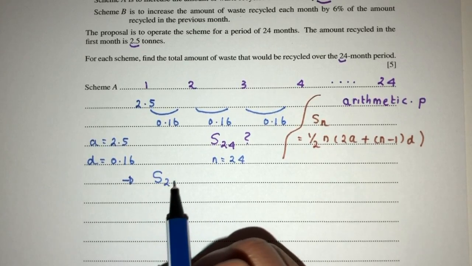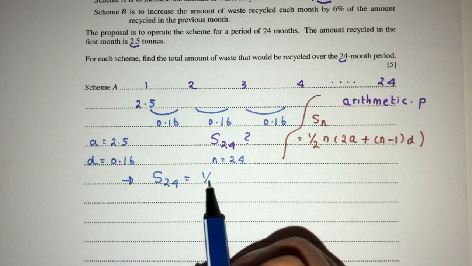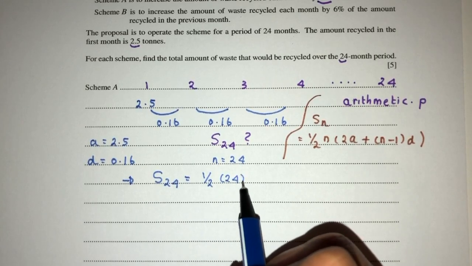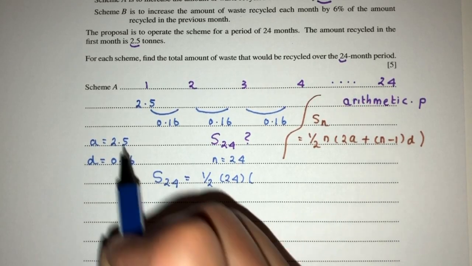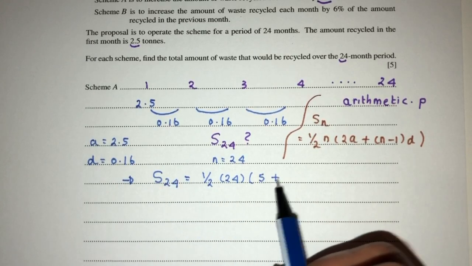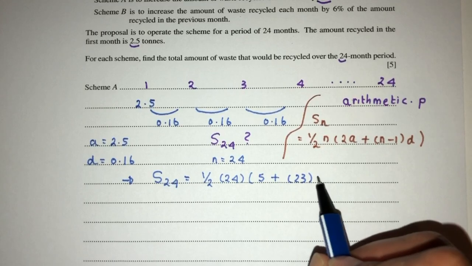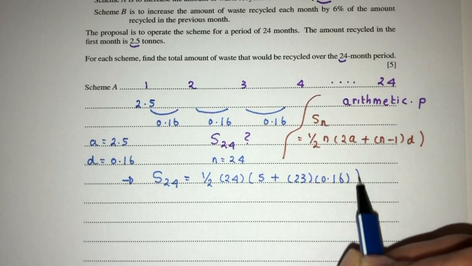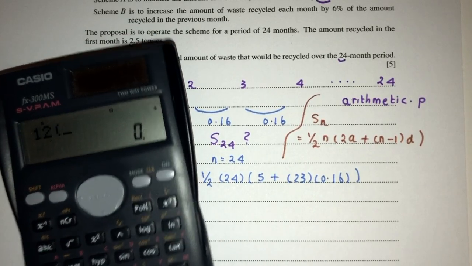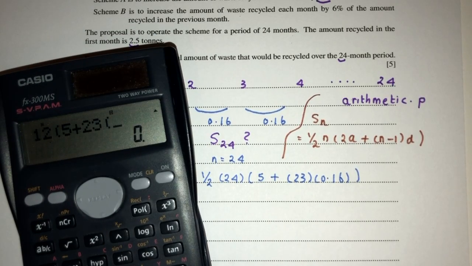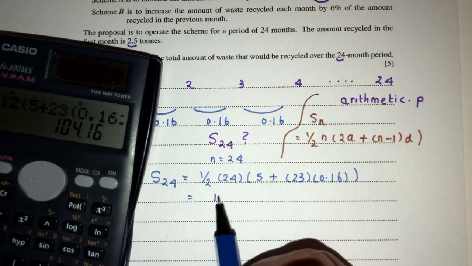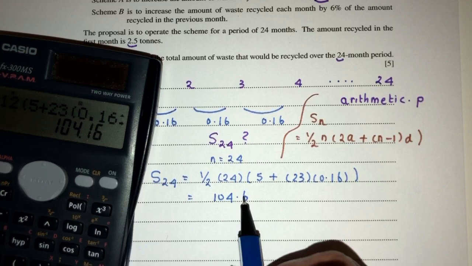So S of 24 has to be half of 24, that'll be 2 times A, 2 times 5, plus n minus 1, n is 24, minus 1 is 23, times d, which is 0.16. That will be 12, right? Half of 24 is 12. 5 plus 23 times 0.16. That will be 104.16.